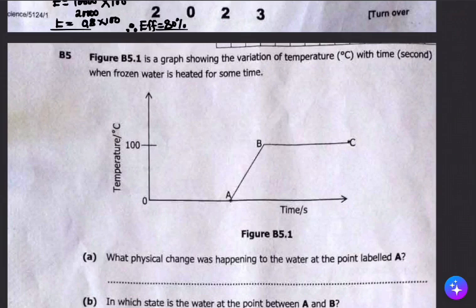Question B5: Figure B5.1 is the graph showing the variation of temperature in Celsius with the time in seconds when frozen water is heated for a period of time. I hope you were able to remember the heating curve.